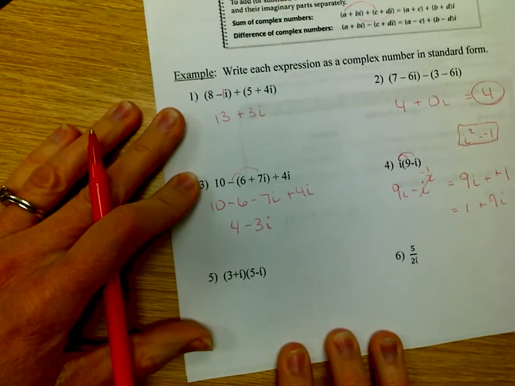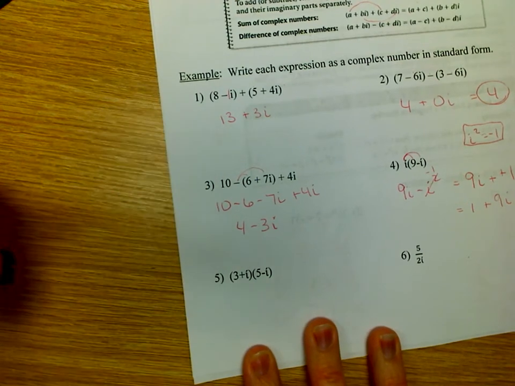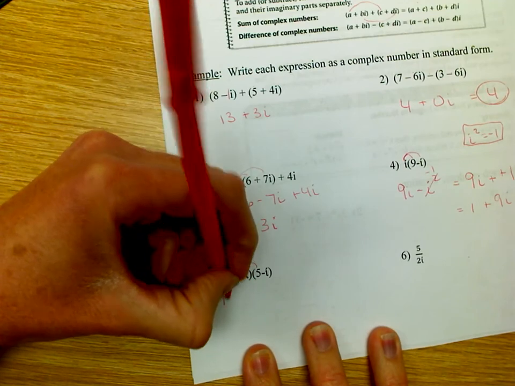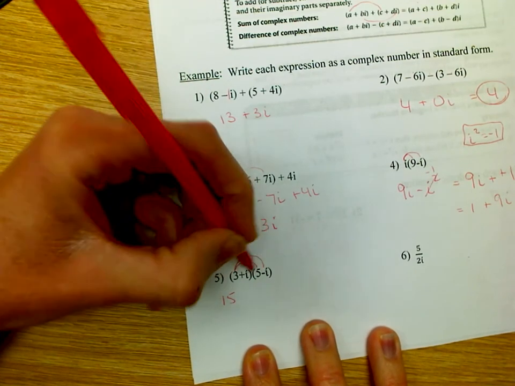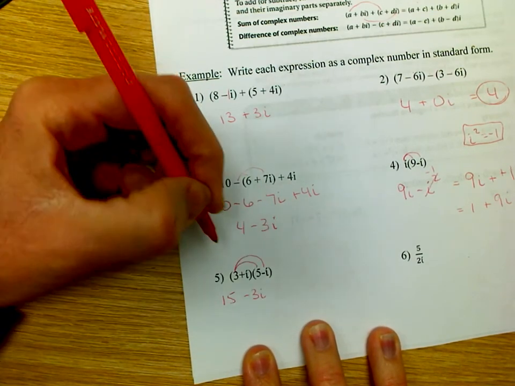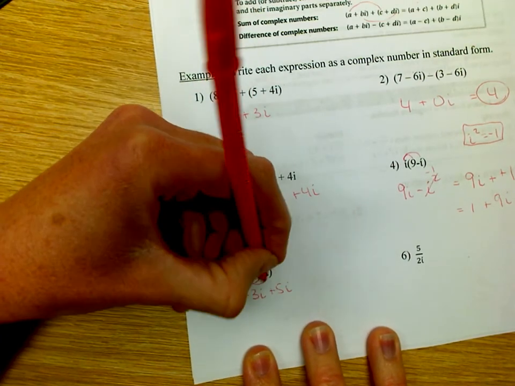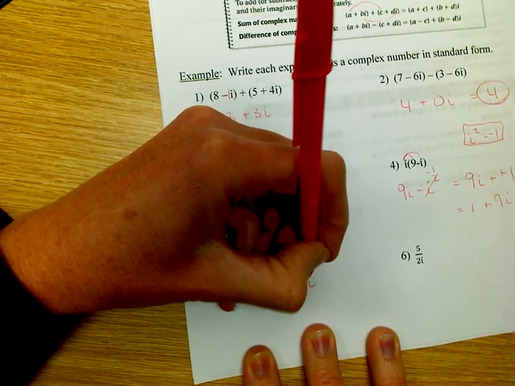Number 5, the same thing. This would be a problem where we distribute twice or use the FOIL method. 3 times 5 would give us 15. 3 times negative i is negative 3i. i times 5 gives us positive 5i. And i times negative i gives us minus i squared.